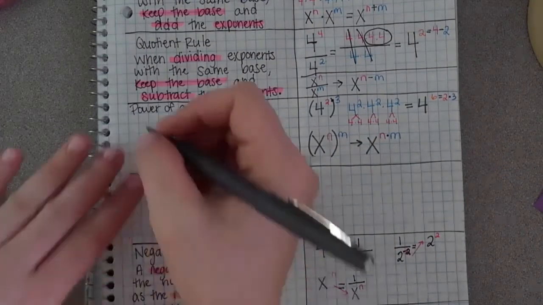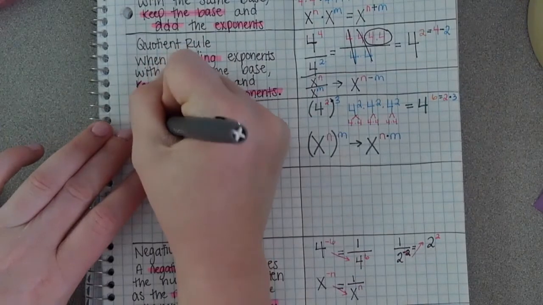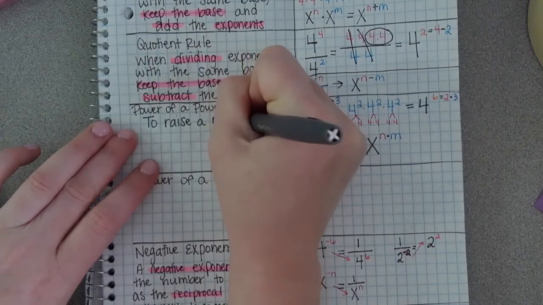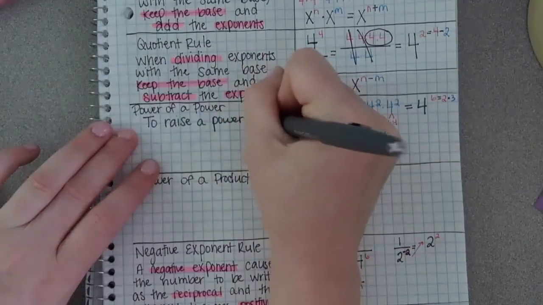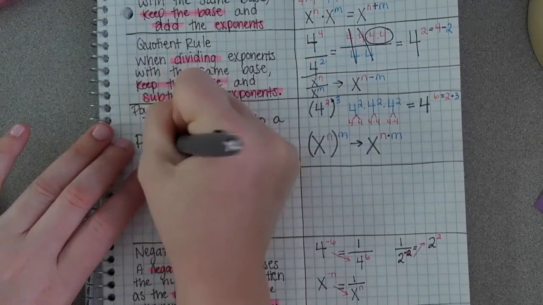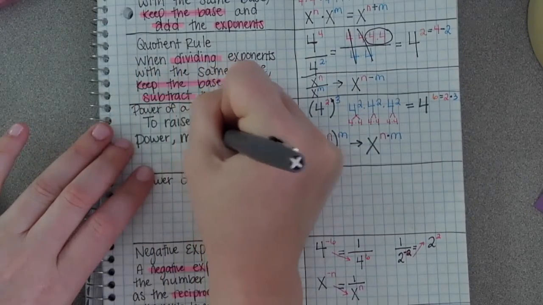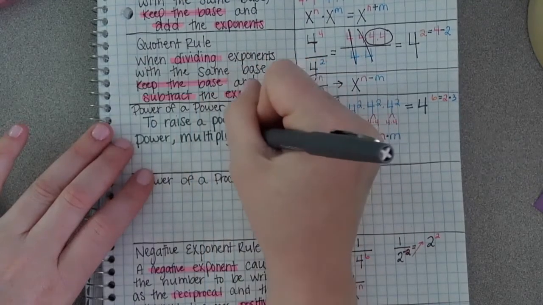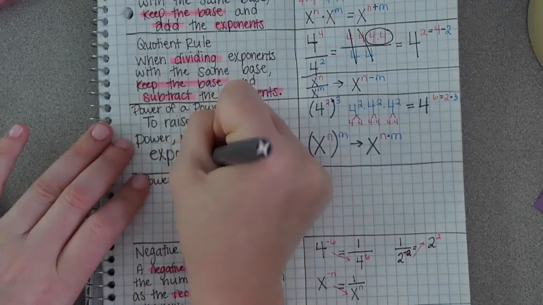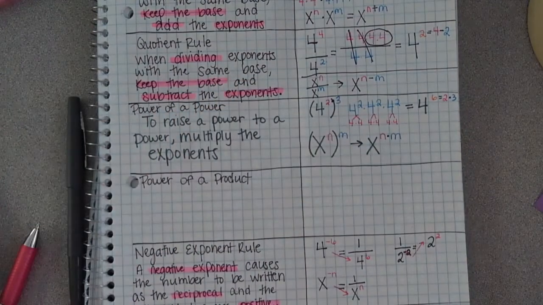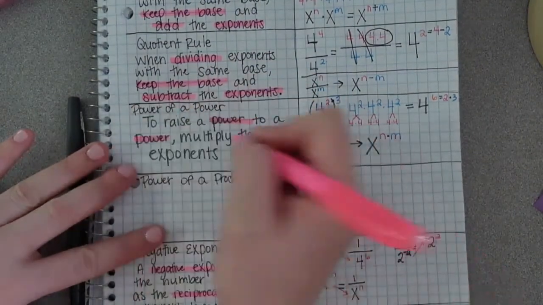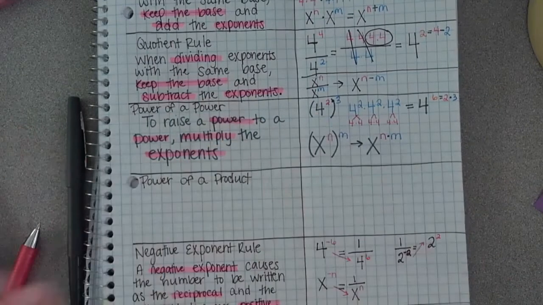So let's write our rule for that. To raise a power to a power, multiply the exponents. So to raise a power to a power, you multiply the exponents.